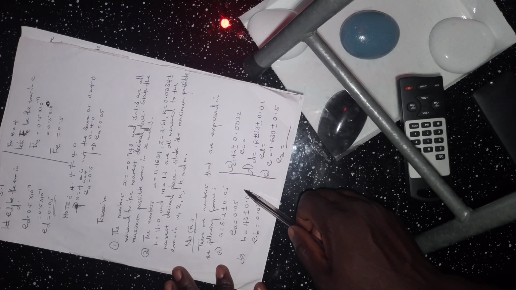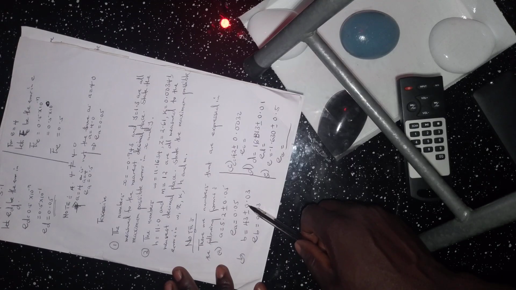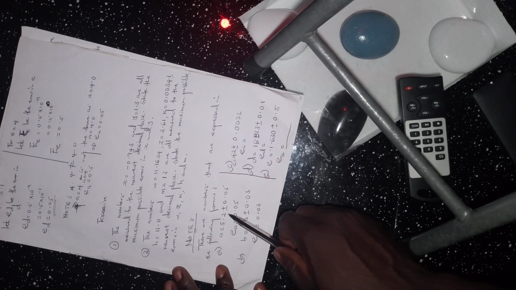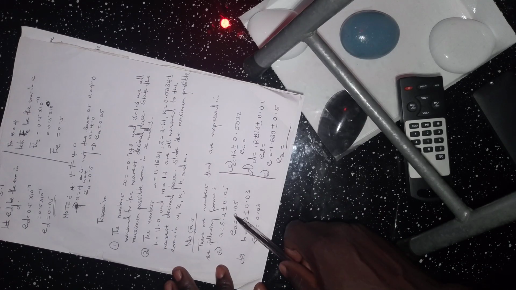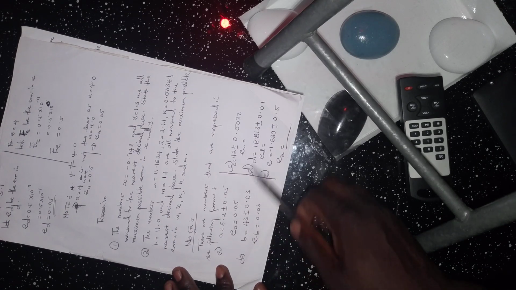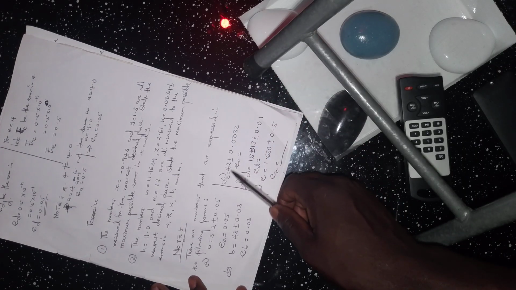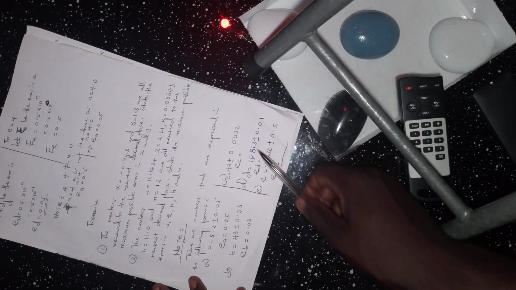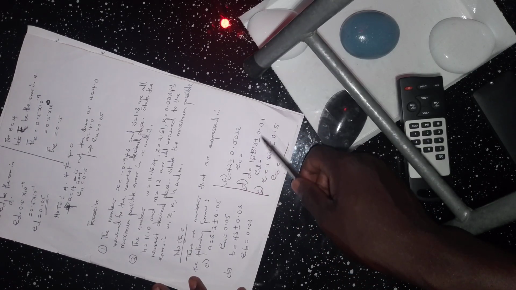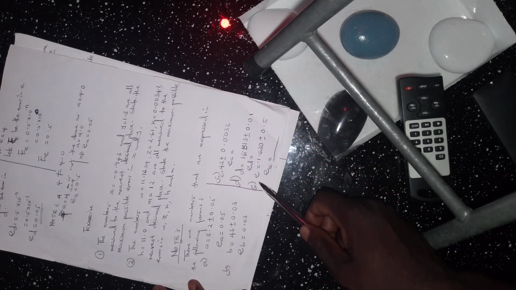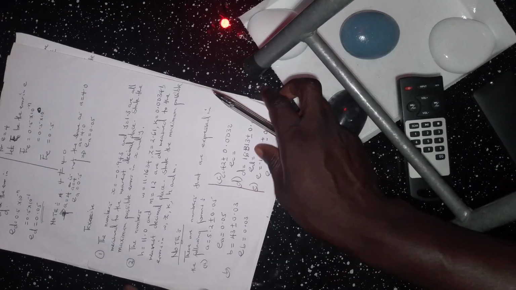It would now imply that the error in this 43 is 0.03. The error in 5.2 is 0.05. That is what these statements imply. So you will reason out what the error in C is if C is expressed like that, what the error in D is if D is expressed like that, and what the error in E is if E is expressed like that.